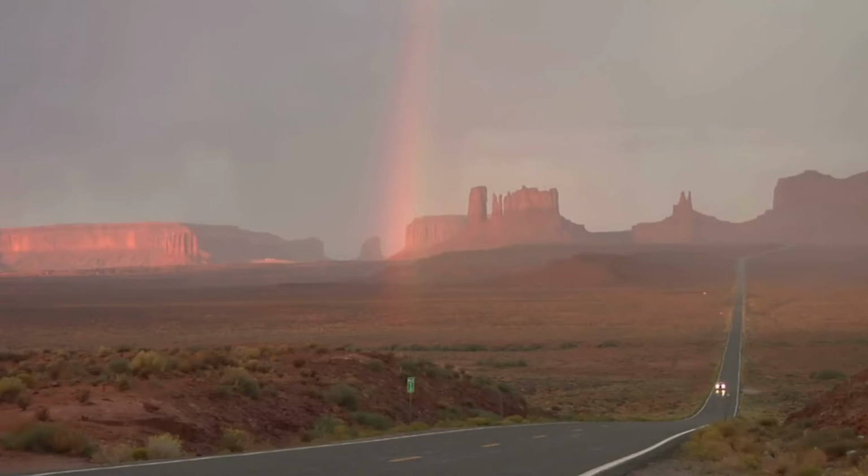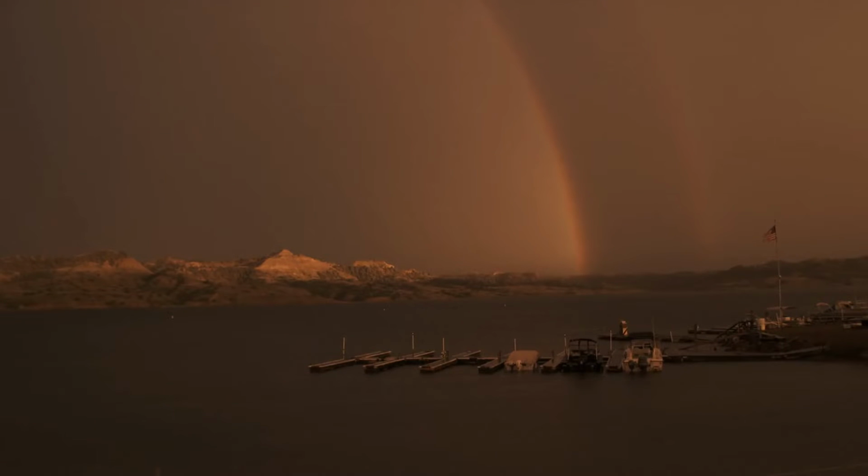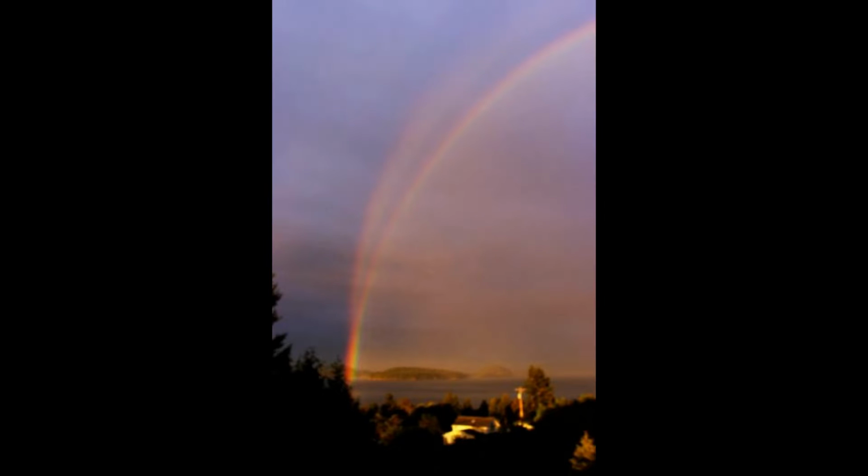Red rainbow. A red rainbow, also known as a monochromatic rainbow, may be seen at dawn or dusk. During this period, sunlight travels deeper through the atmosphere, scattering shorter wavelengths, blue and violet. In this rainbow, only the long wavelength red hues are visible.